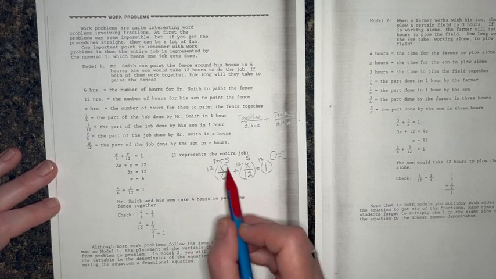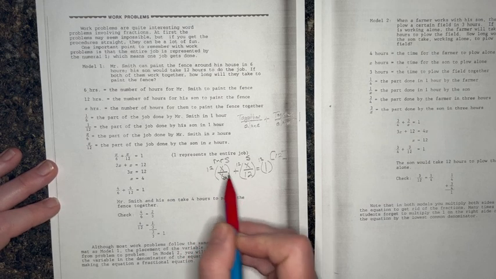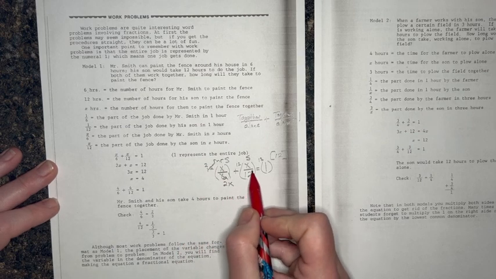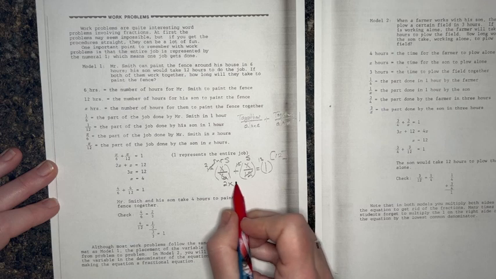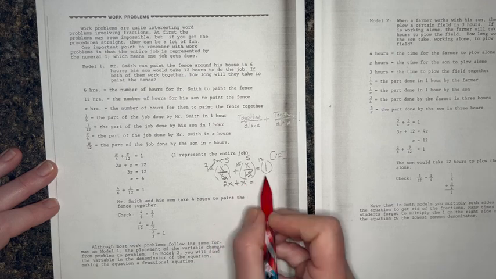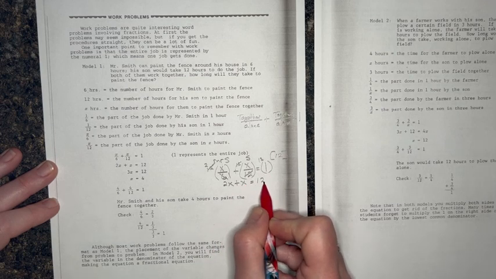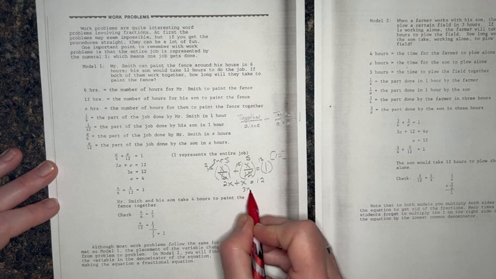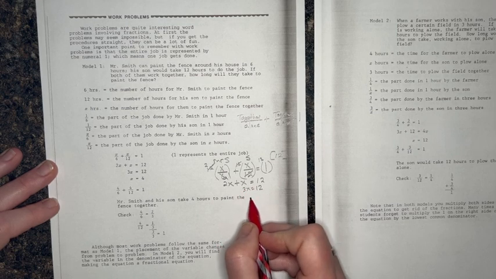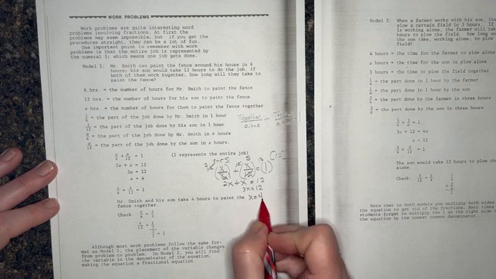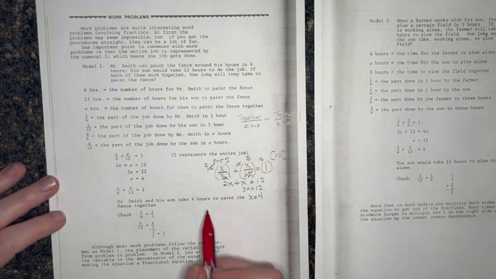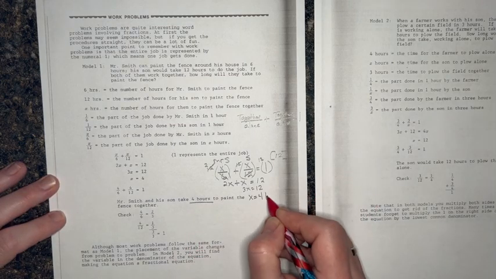12 times x over 6, right? 6 goes into 12 two times, so we end up with 2x. 12 over 12 is 1, so we end up with an x. 12 times 1 is 12. So we have 2x plus x equal to 12, or 3x is equal to 12. Therefore, x is equal to 4. Together, they can paint the fence in 4 hours, okay?